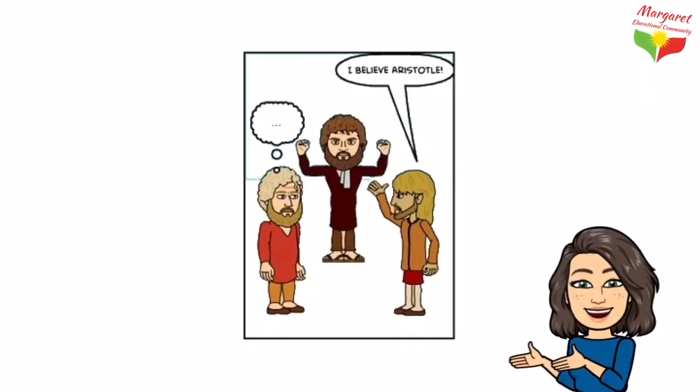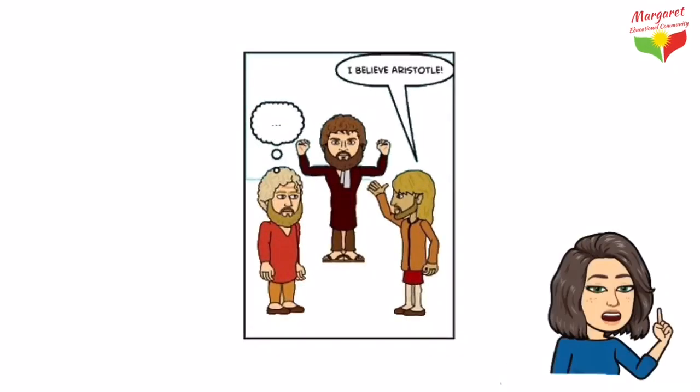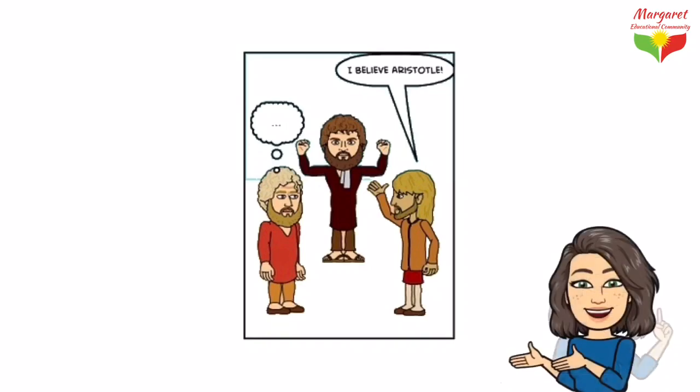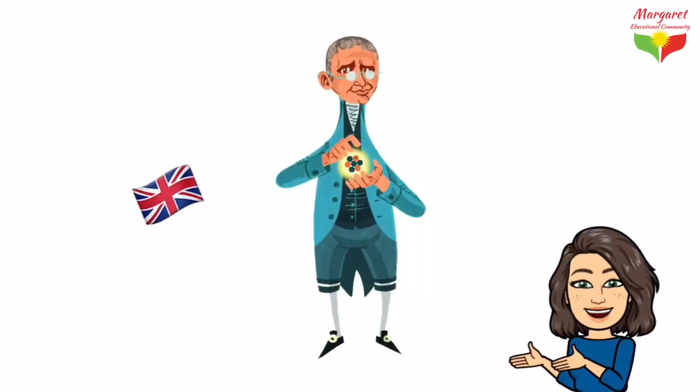People believe Aristotle. However, neither of these theories was based on experimental evidence until 2,000 years later an English chemist came to make a proposal.